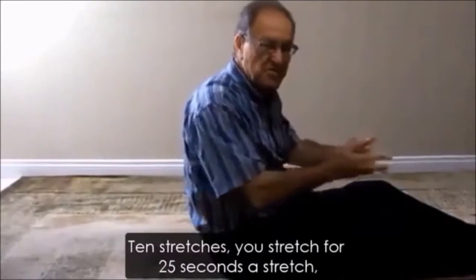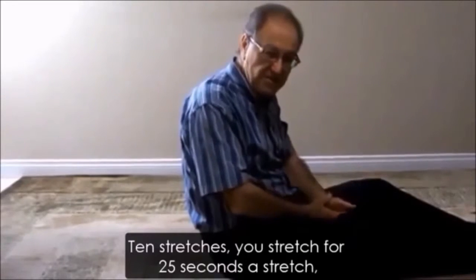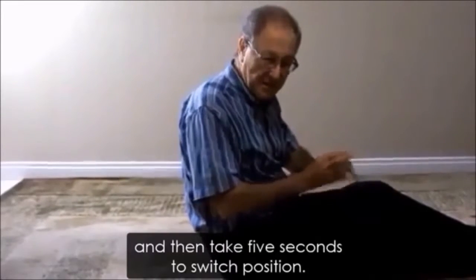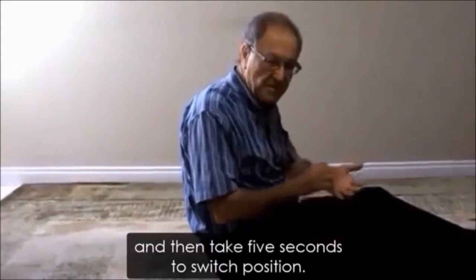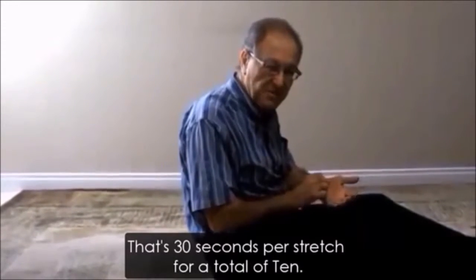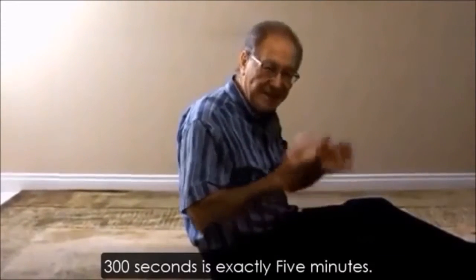10 stretches. You stretch for 25 seconds, and then take 5 seconds to switch position. That's 30 seconds per stretch for a total of 10. 300 seconds is exactly 5 minutes.